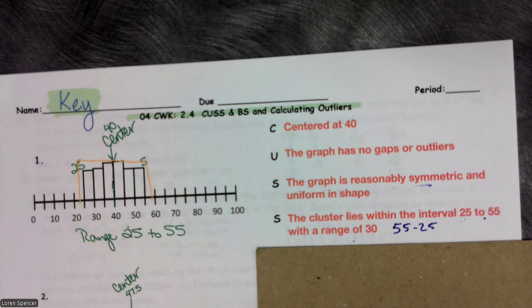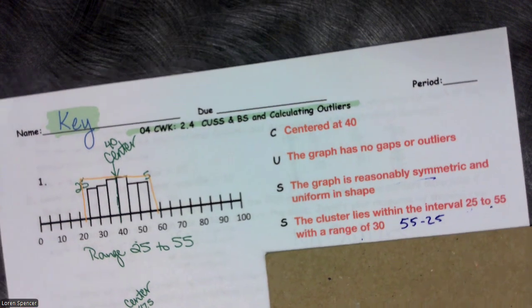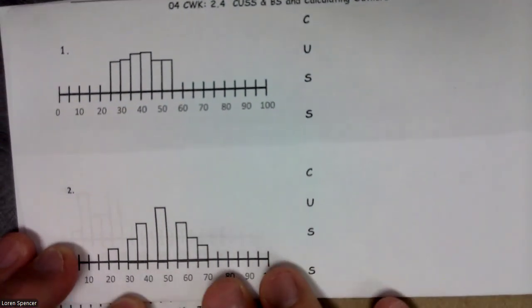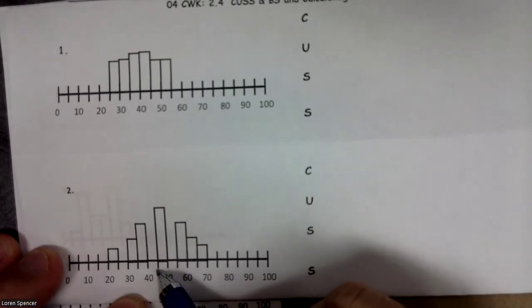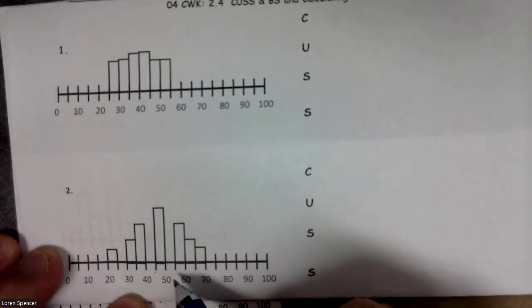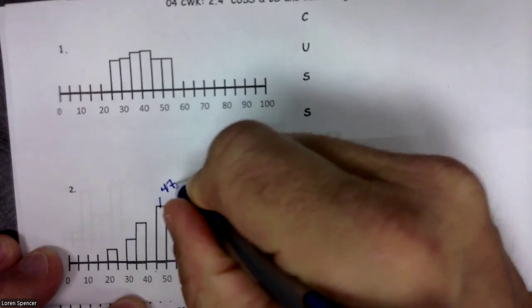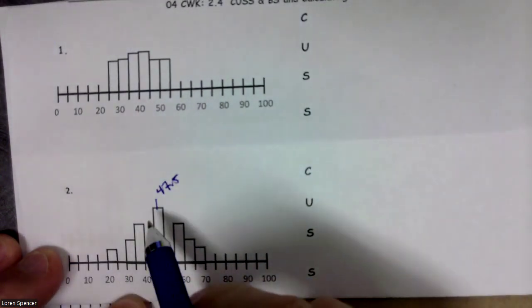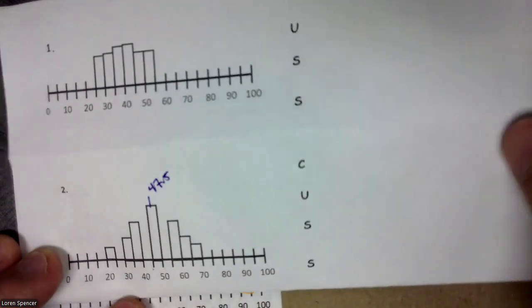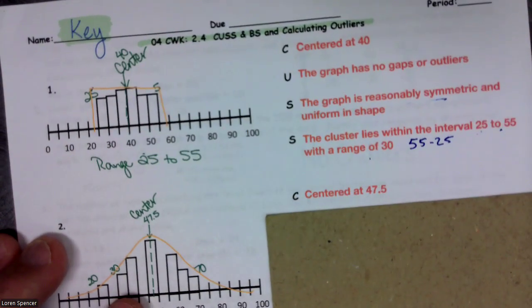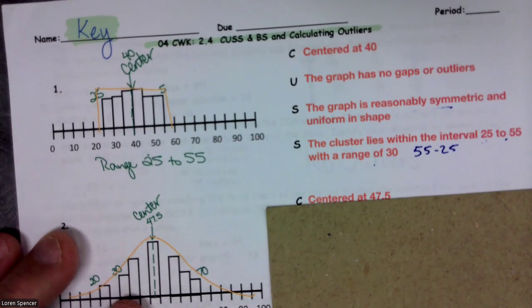Okay, our second one. Well, when I look at the second graph, my center, well, this is about 45. This is about 50. So between 45 and 50, so about 47.5. So when I look at this, the center looks like it's about 47.5. So that's what I'd write down. Centered at about 47.5.